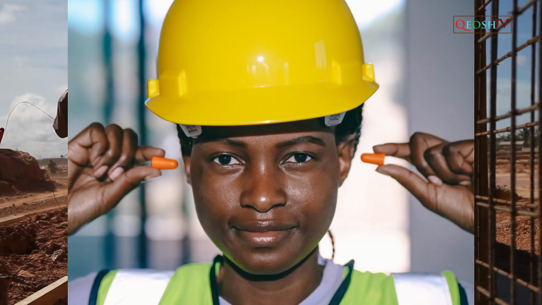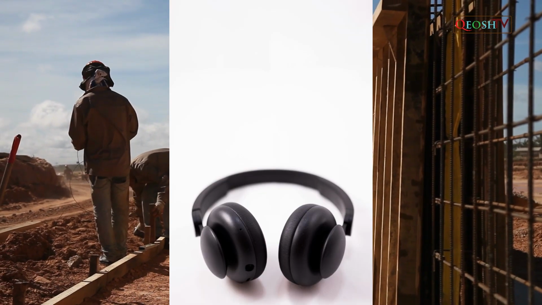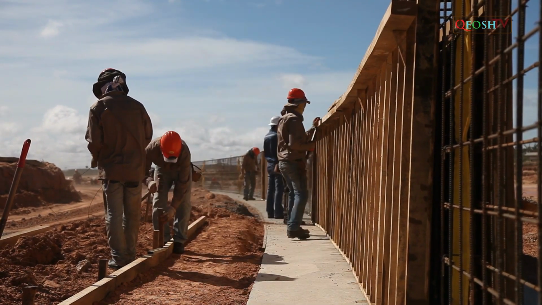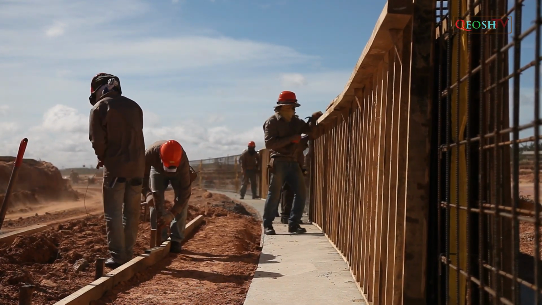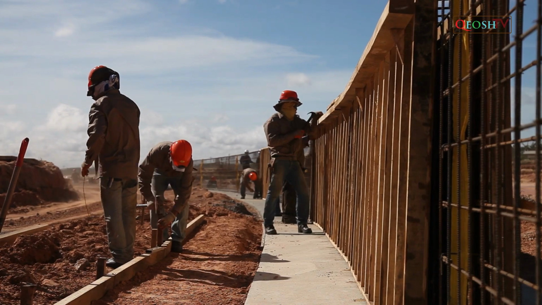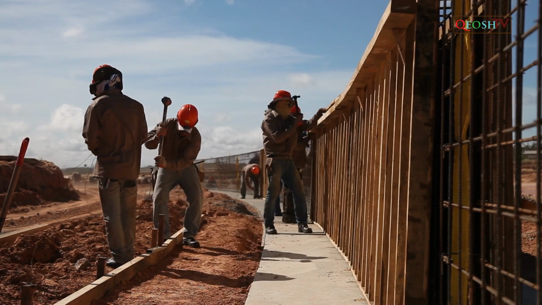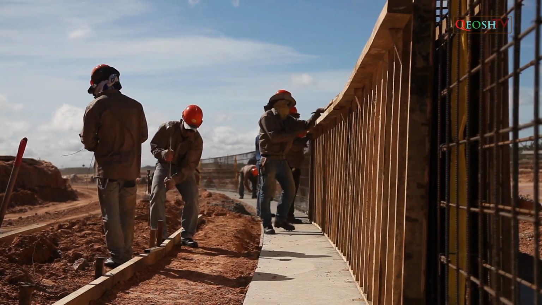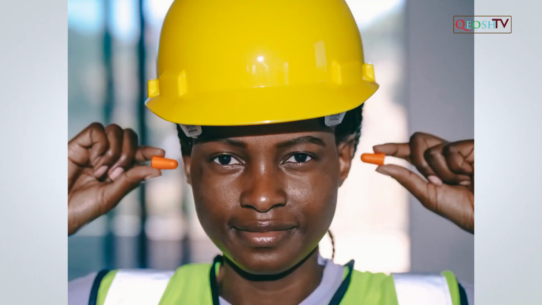Hearing Conservation Program. Hearing conservation programs strive to prevent initial occupational hearing loss, preserve and protect remaining hearing, and equip workers with the knowledge and hearing protection devices necessary to safeguard themselves.